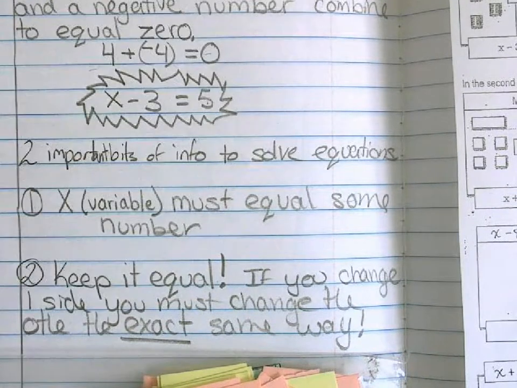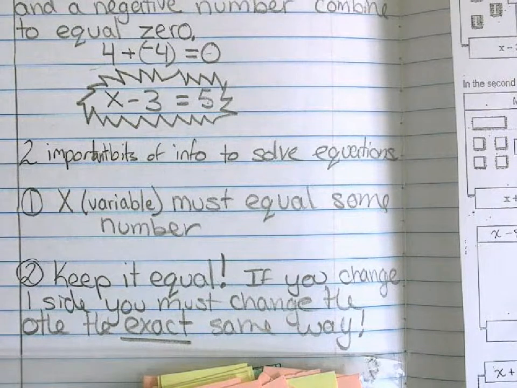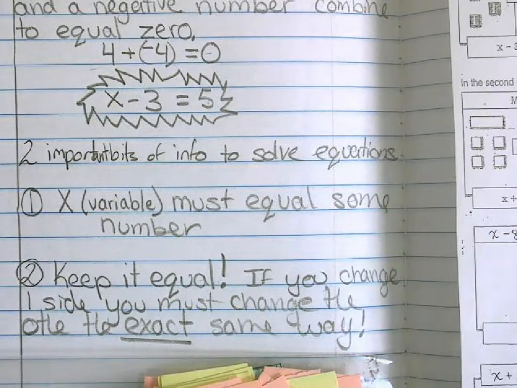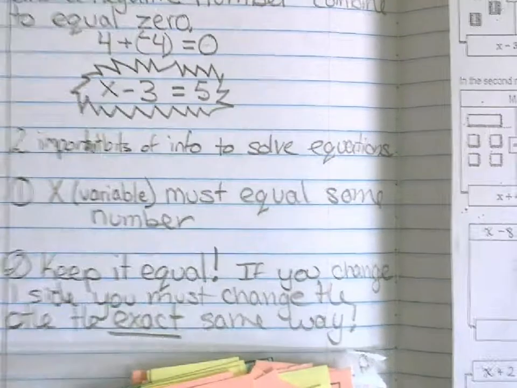And the second important piece of information is keep it equal. We got to keep it equal. So if you do or change something on one side of the equation, you have to do or change the exact same thing on the other side of the equation. So keep it equal. Those are important pieces of information we used yesterday.